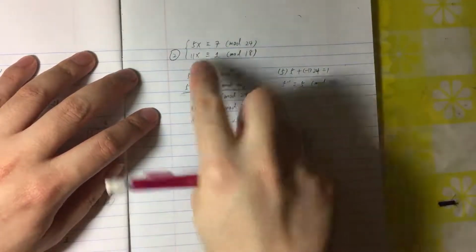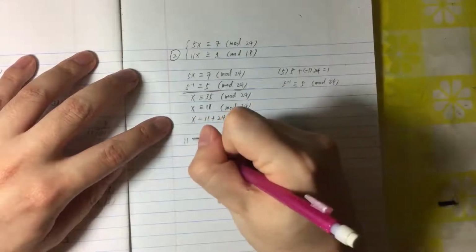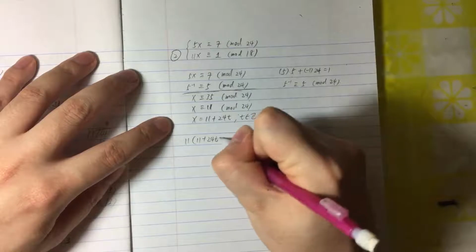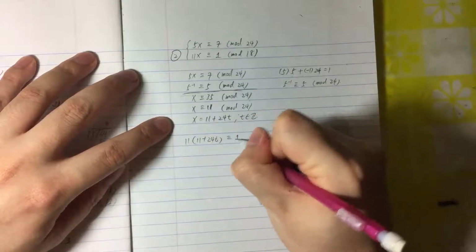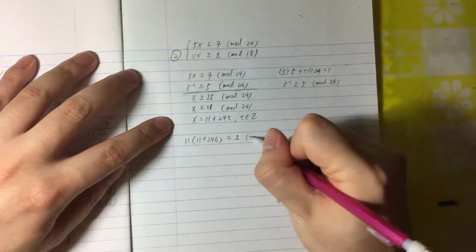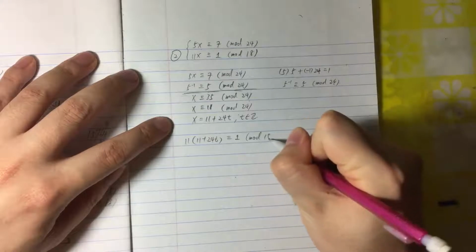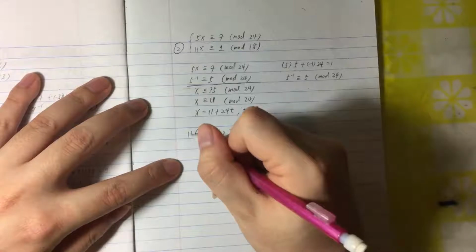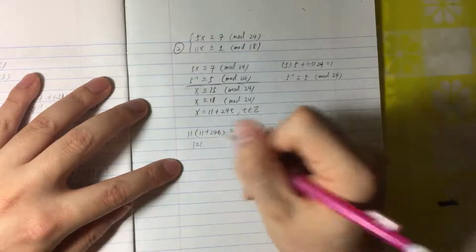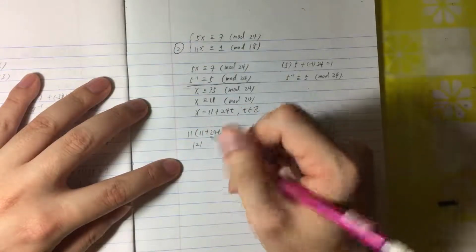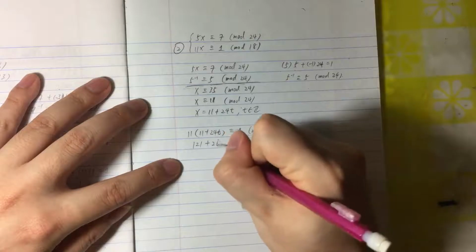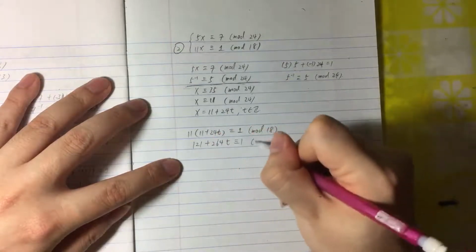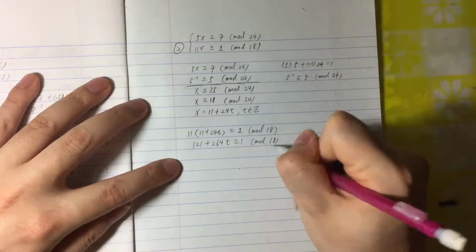I have 11 times (11 plus 24t) congruent to 1 mod 18. Distribute 11. 11 times 11 is 121. 11 times 24 is 264, times t, congruent to 1 mod 18.